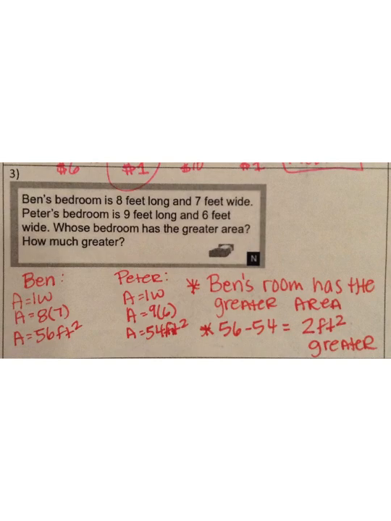So length times width, Ben is 56 square feet, Peter 54 square feet. So 56 is greater than 54, so Ben's room has the greater area. And then to answer the second part, how much greater? 56 minus 54 is 2 square feet greater.